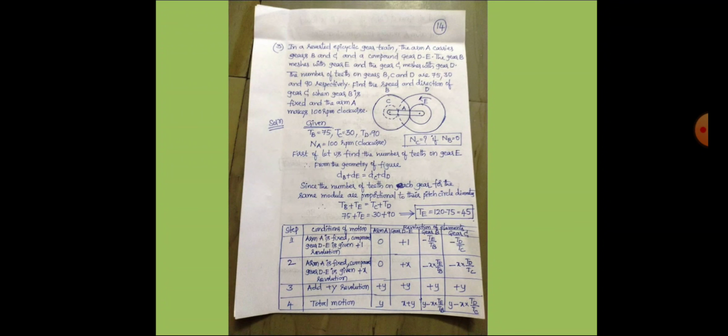What is the speed of the gear C? And direction, whether it is rotating anti-clockwise or clockwise. When gear B is fixed, means NB is equal to 0. So I should find NC is equal to how much if NB is equal to 0.